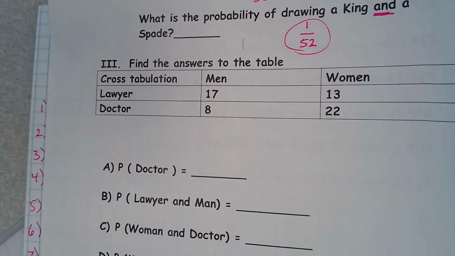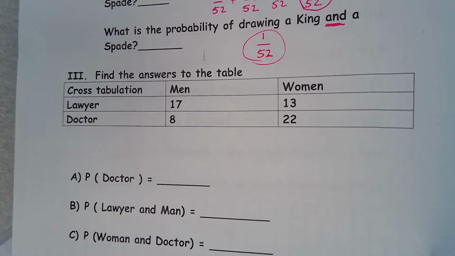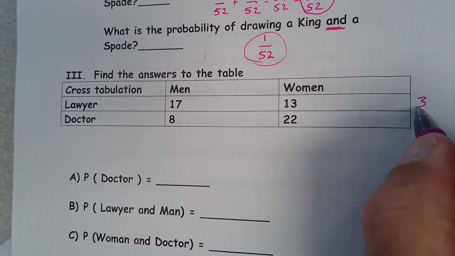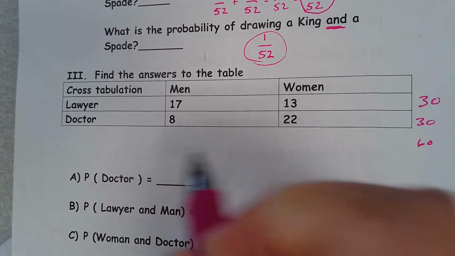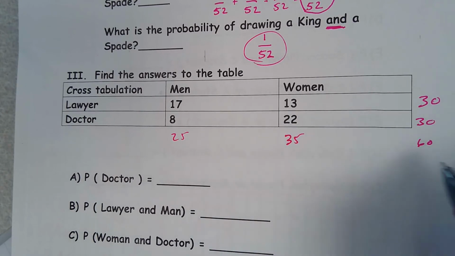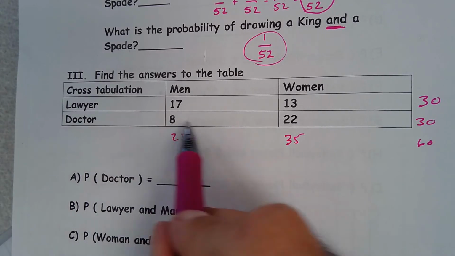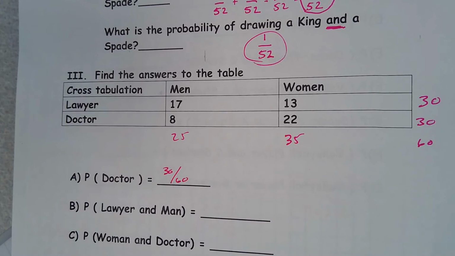All right, answering questions with a cross tabulation. Okay, so if I get my totals here, I have 30 lawyers and 30 doctors for a total of 60 people. I have 25 men and 35 women for a total of 60. So the probability that I am a doctor, again, how many doctors are there if I read across? The probability your doctor is 50%.